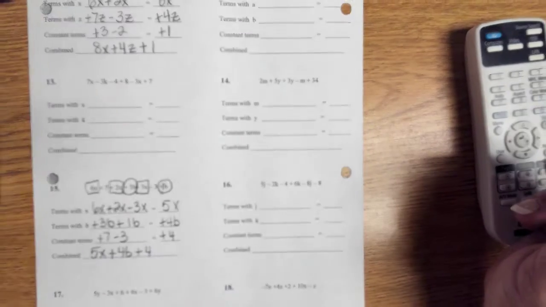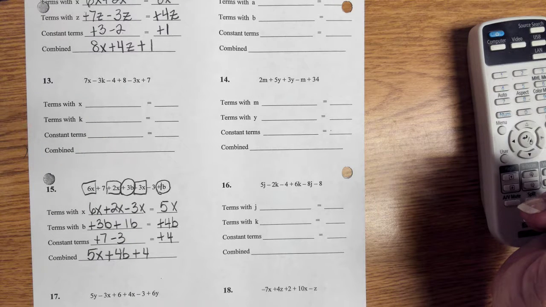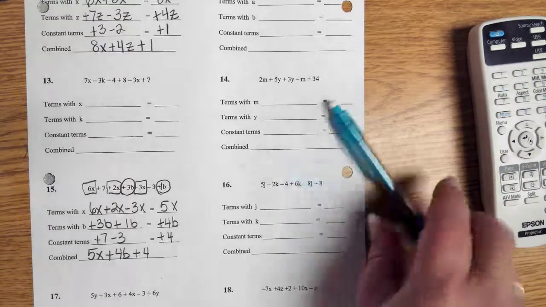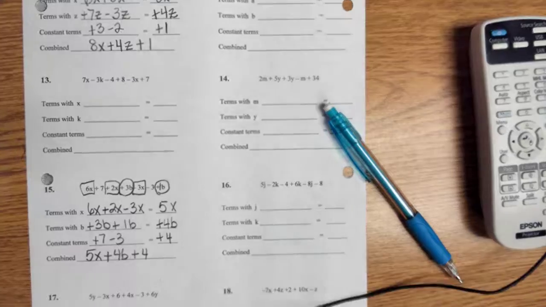I'll do one more, and then the rest is your homework. Or do you want to get started? Your choice. Anybody want me to do one more? Or does everybody want to just get started? You got it? All right, good. Okay. There you go.